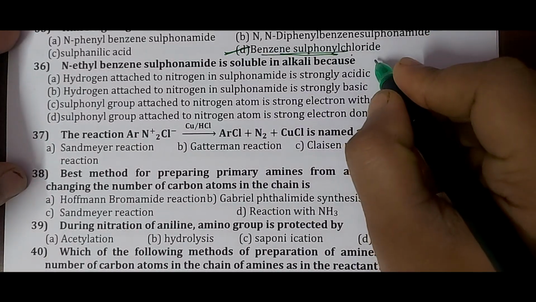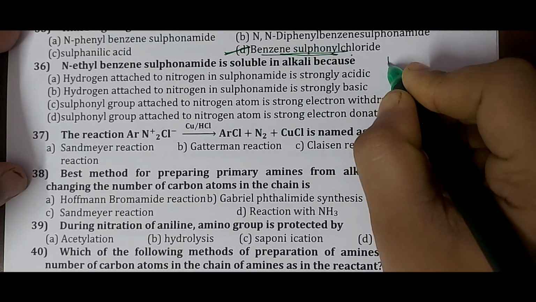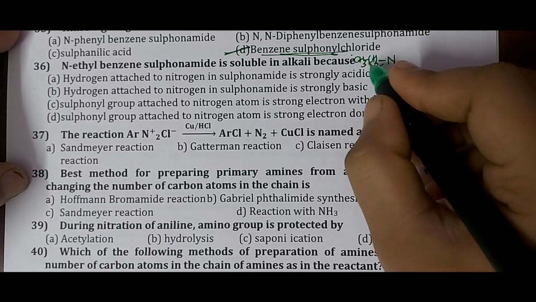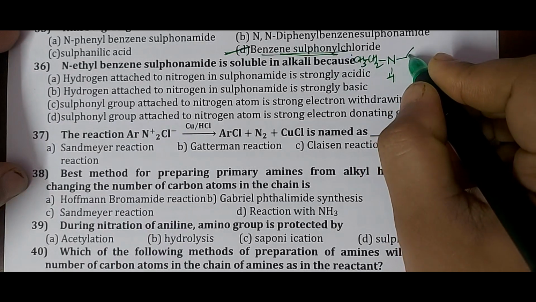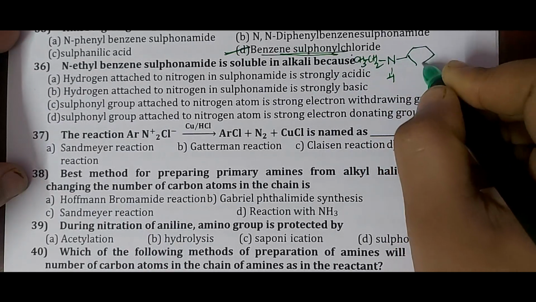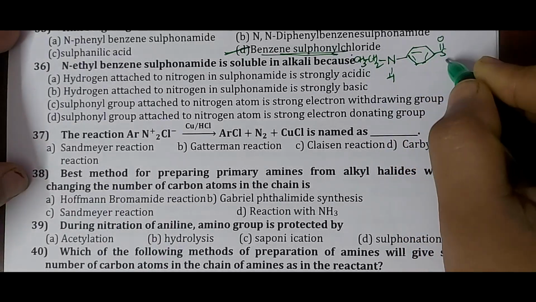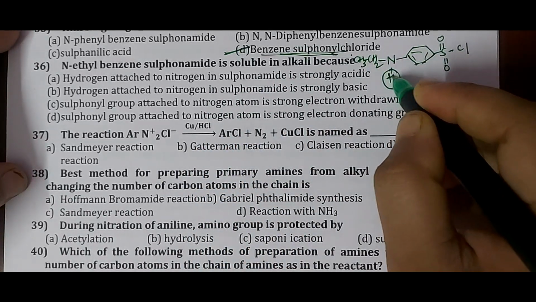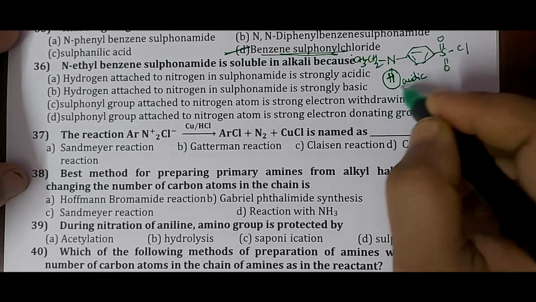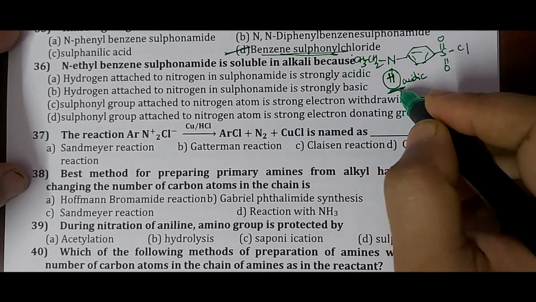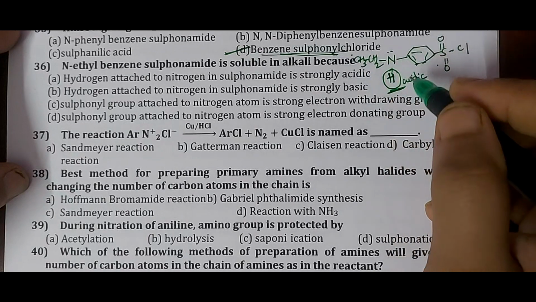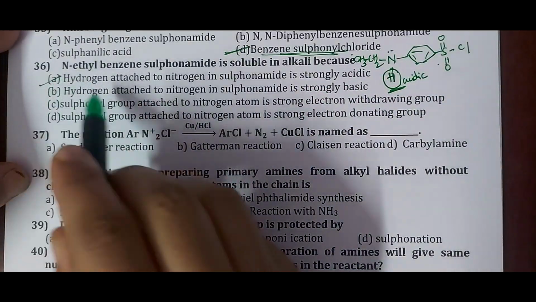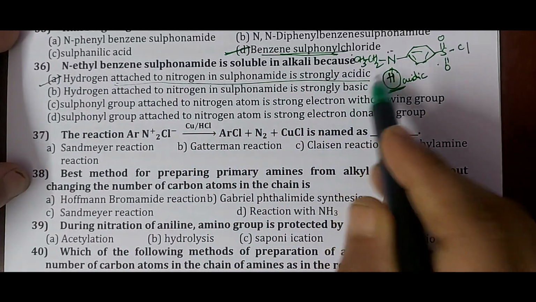So here if you write the structure of it, N-ethyl benzene sulfonamide. To N you have the CH3CH2 group, the ethyl group, bonded, and then N-ethyl benzene sulfonamide. So it is soluble in alkali. Which hydrogen is present here? We say that it is an acidic hydrogen. Due to the presence of this acidic hydrogen, when you dissolve it in alkali, it easily reacts with it, and hence we say that it is soluble. So the correct answer is option A, hydrogen attached to nitrogen in sulfonamide is strongly acidic.